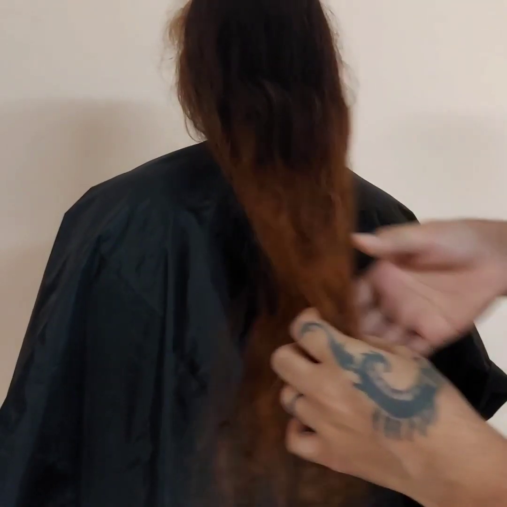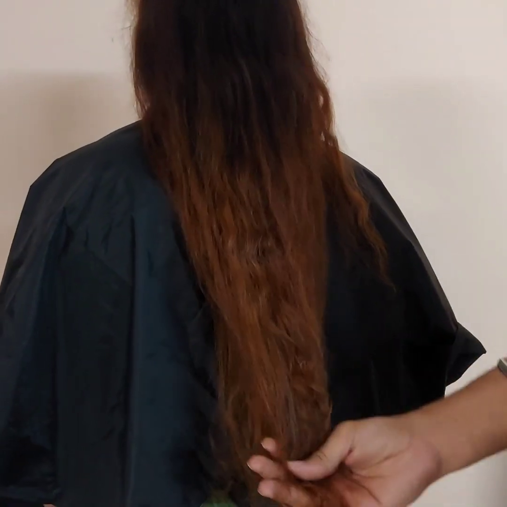And maybe we can also give her a nice haircut. She has not done a haircut in 8-9 months, and now the ends have become quite thin. So we are going to do a nice haircut also, maybe after the hair color.